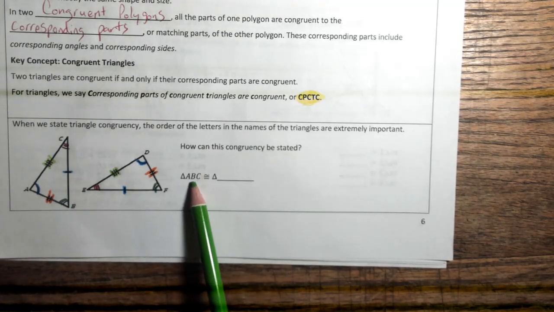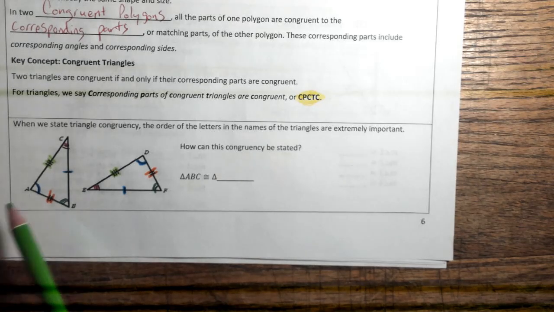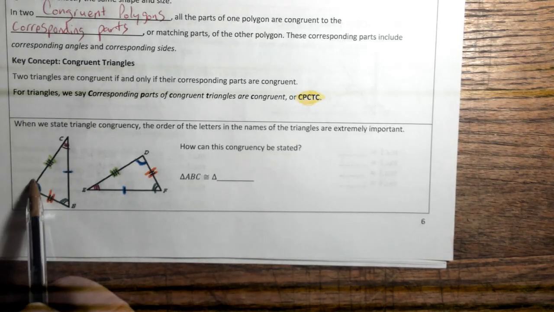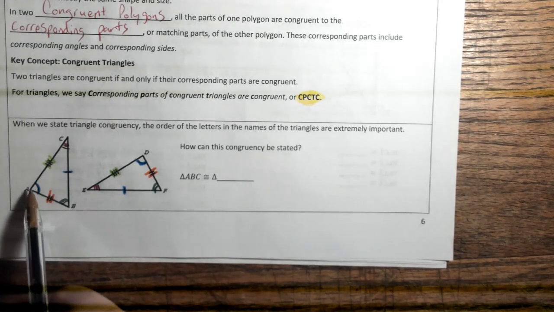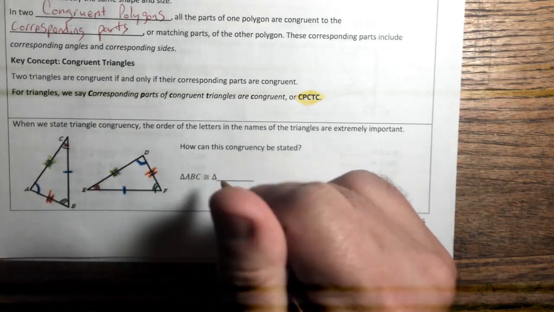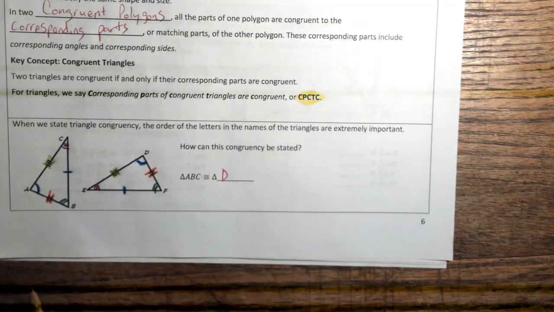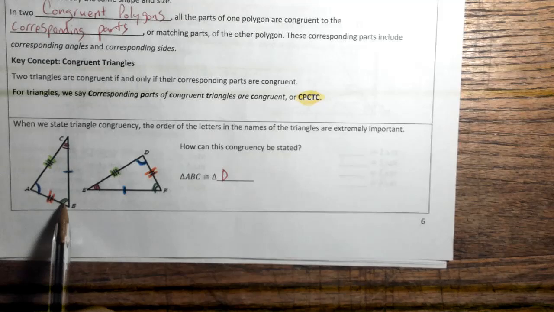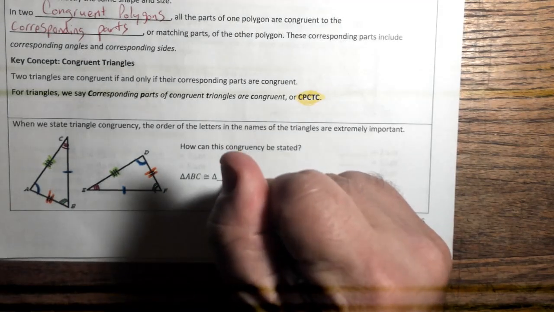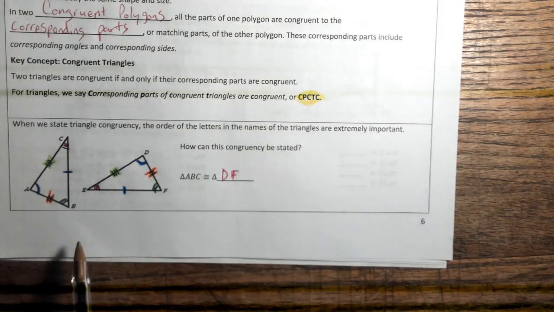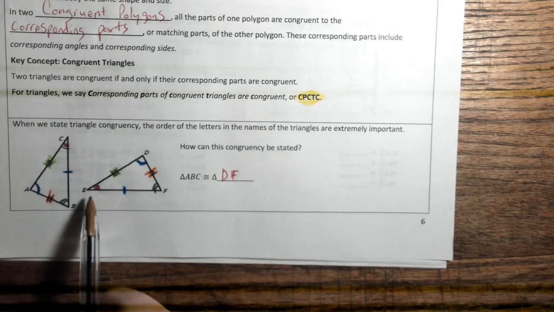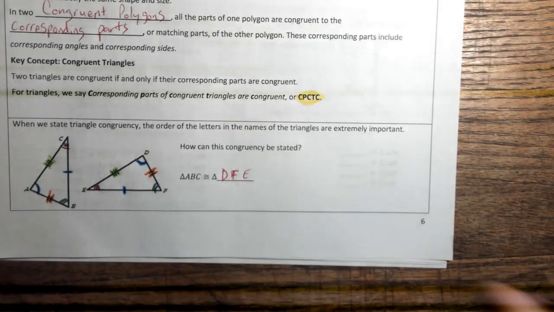So A, B, C, that's how they gave it to us. A was first. Notice A has one blue arc. So A and D, those are corresponding. Notice B has the 2 green. F has the 2 green. So F and B correspond. C has the 3 red. So does E. So those correspond.